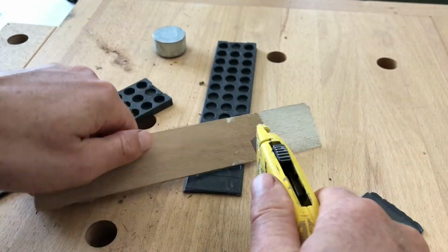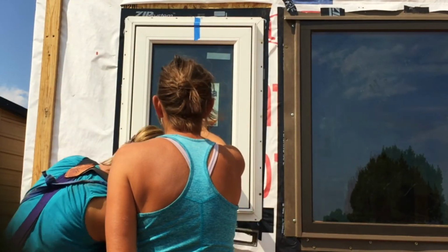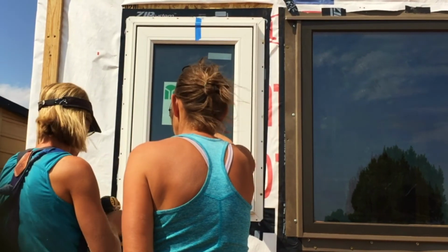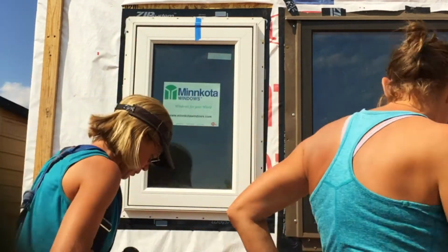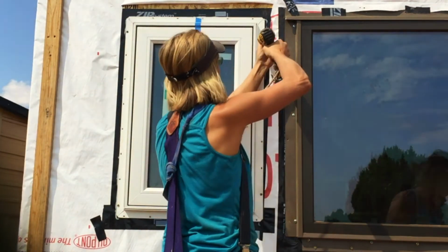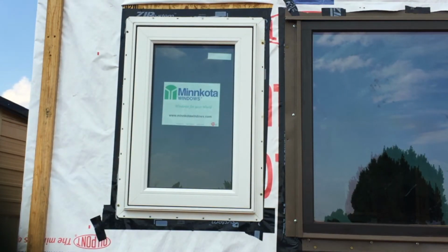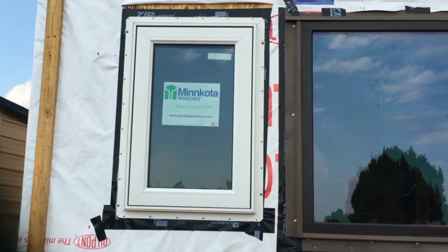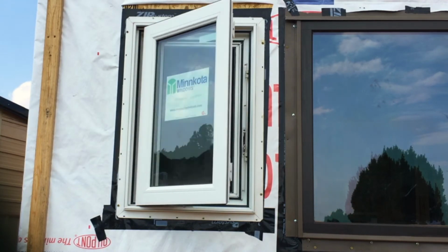Once we know we're level, we go ahead and put some tack screws in there so poor Margot doesn't have to hold the window until the cows come home. The next thing you want to do is make sure to check, hopefully you locked your window if it's an opening window while you were installing it, because that keeps it square to the best of your ability. Now really double check and make sure everything is functioning like it should. Check the lock, open and close it, make sure it's closing right, because now's the time to unscrew things, change your shims on the sides and the bottom, and make sure your window is operating correctly.